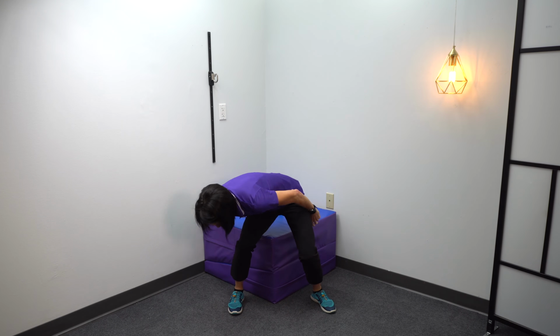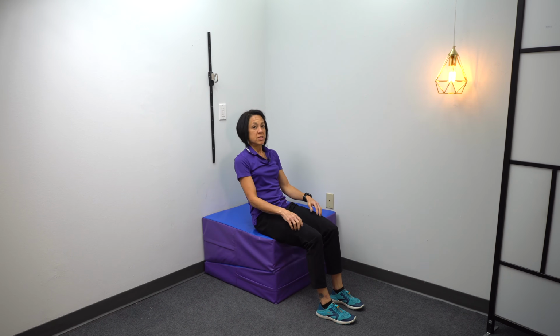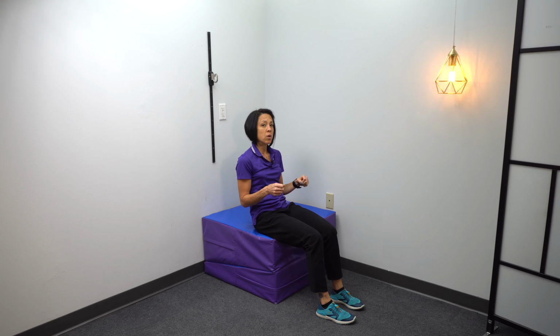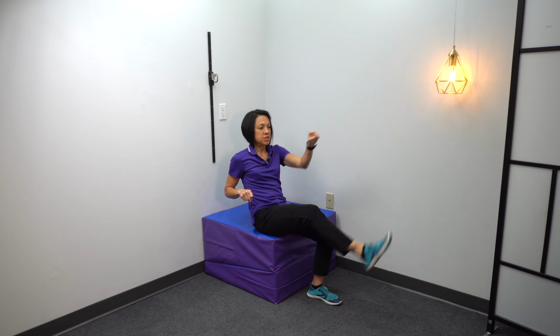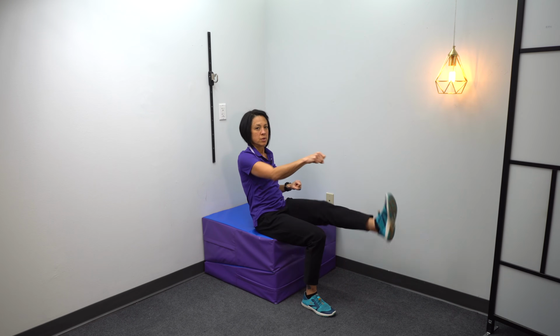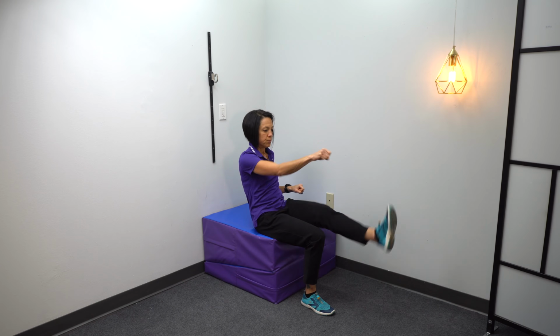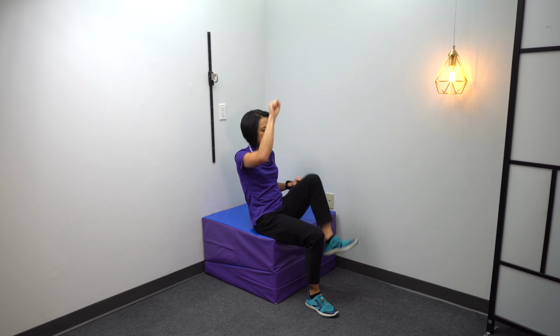Now, if you wanted to add a few more muscle groups to that, you could do it slightly leaning back. Now you're adding the core a little bit, and you could do forward punches. Leaning back a little bit really forces you to use those abs a little bit more. And you could do that for 60 seconds, or same combination. Kick, kick, up, up, kick, kick, up, up.